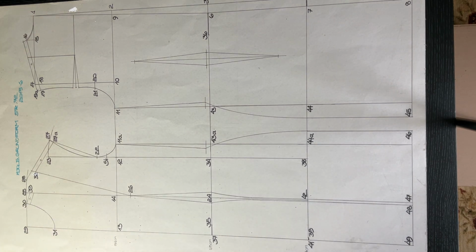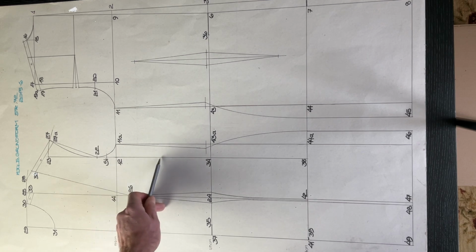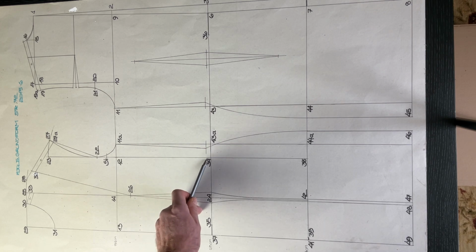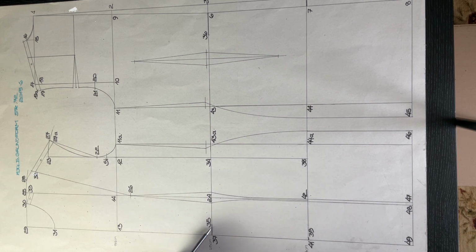Now on to the main incision. First the front piece. On the vertical sleeve projection line, mark 34 on the waistline, and from here measure 1/4 of the waist circumference minus 1 centimeter to the left and mark it 35.